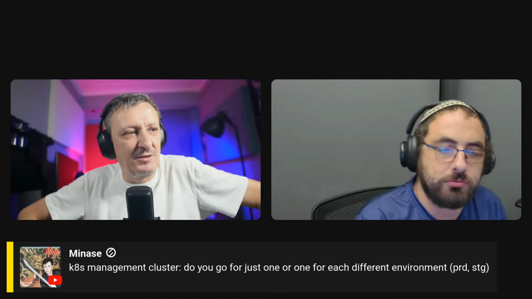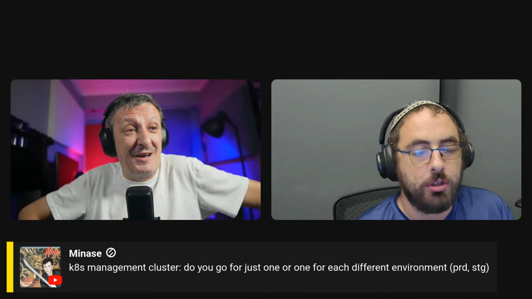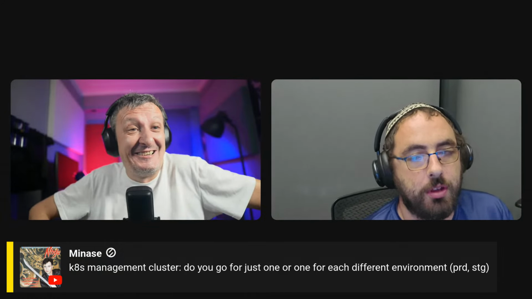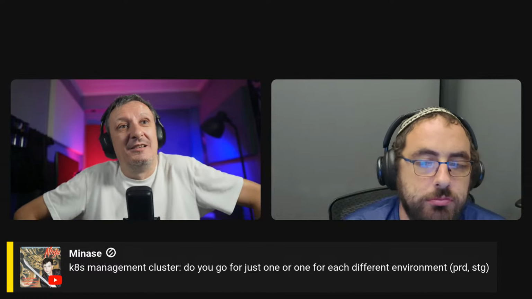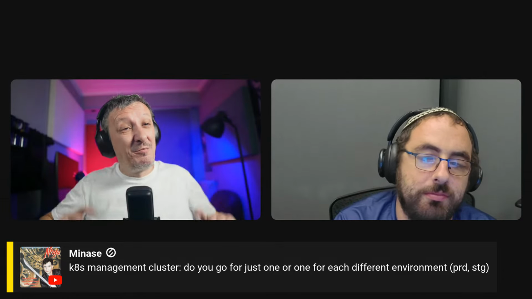Kubernetes management cluster, do you go for just one or one for each different environment? I don't have the answer to that because outside of it depends, and probably on the scale, right? I know companies that have dozens of management clusters, sometimes even high double digit, right? But that's very large scale. Yeah. And it also depends how paranoid people are.